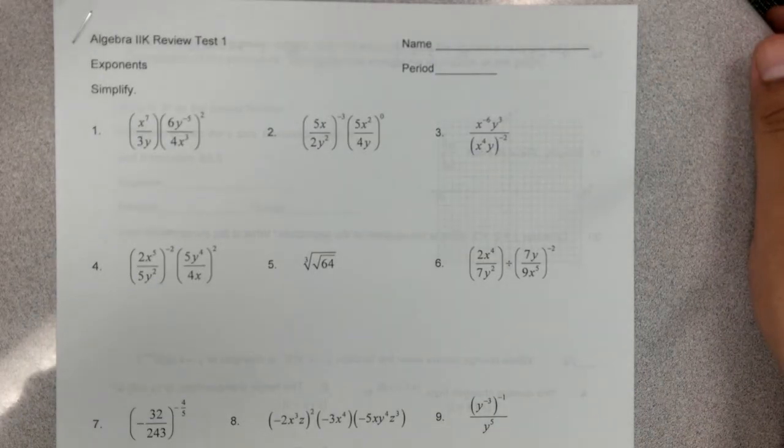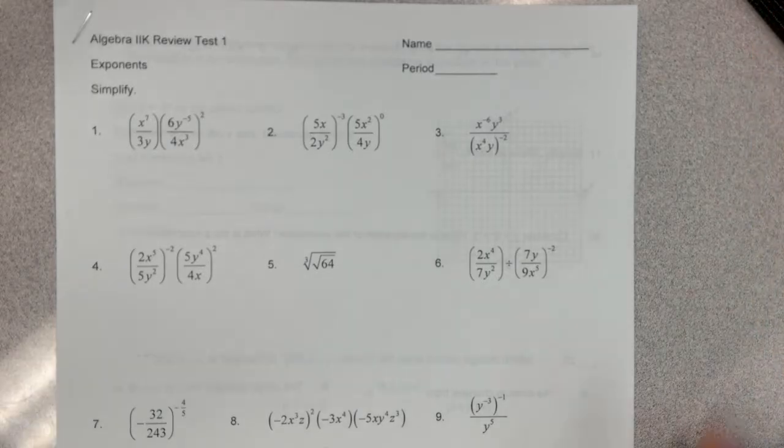Hi guys, welcome to the Algebra 2 K exponents review. Alright, so for the first 9, we're just gonna simplify.